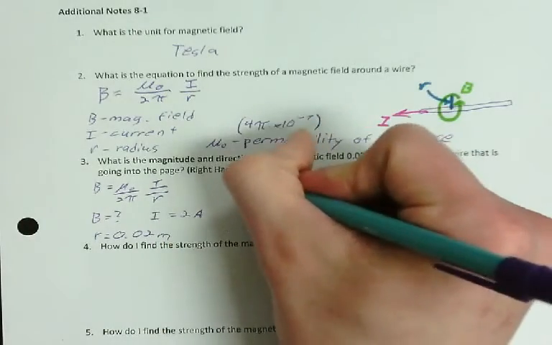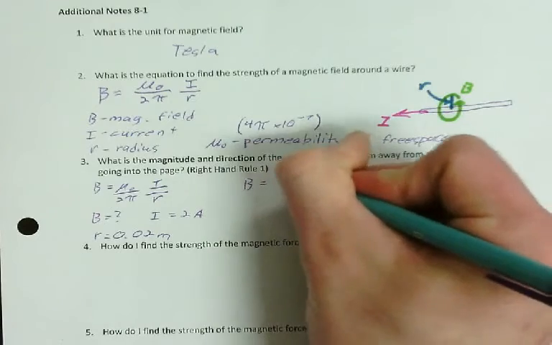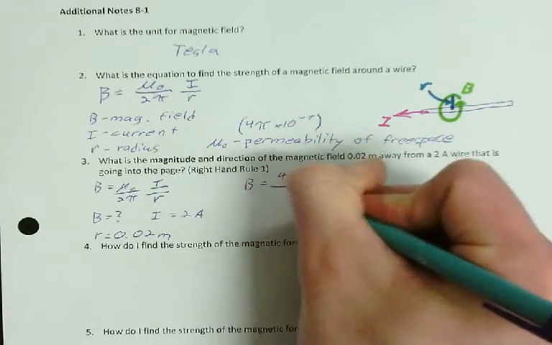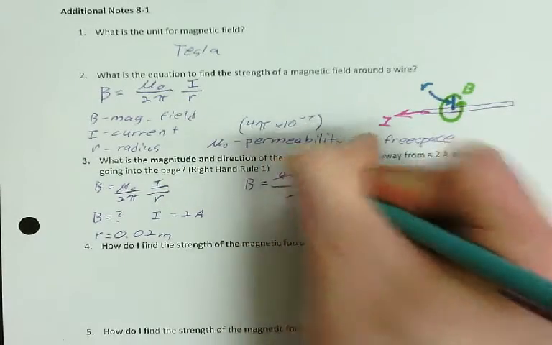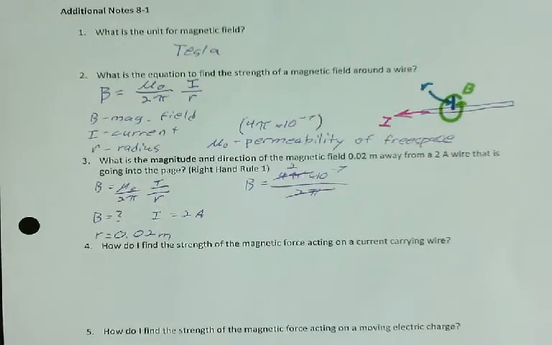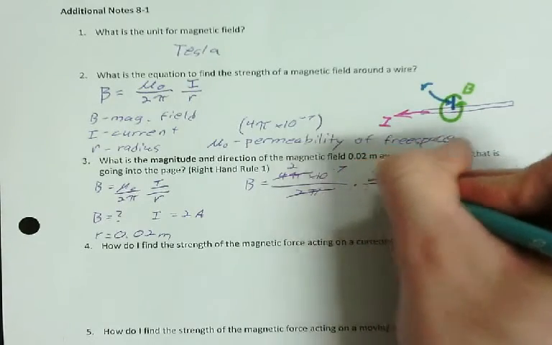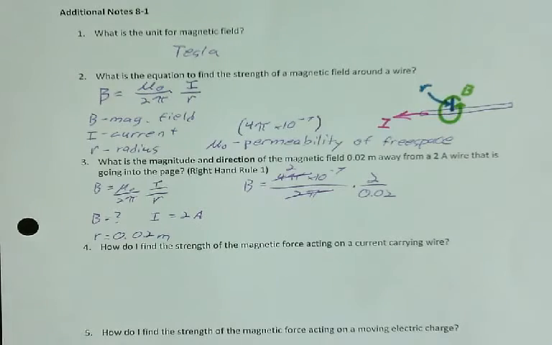So, B equals mu naught, which is 4 pi times 10 to the negative 7th, over 2 pi. So the 2 pi cancels with the 4 pi to give me just 2, times 2 over 0.2.